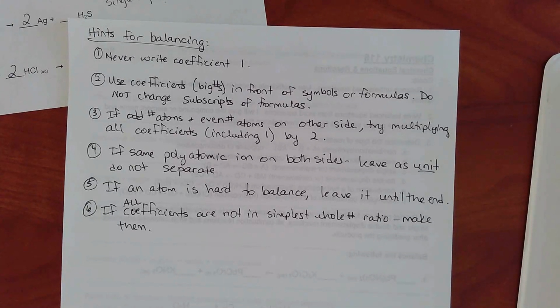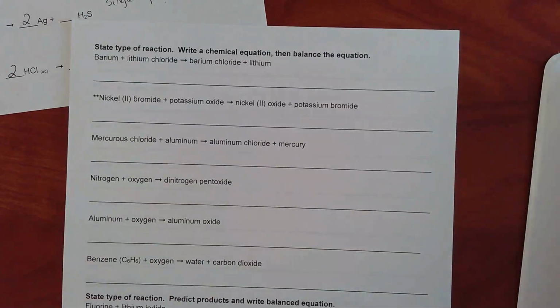So hopefully these hints will help you as you're balancing, and you will be able to say, oh, she said if I get odd and even, then I can try multiplying everything by 2, and that may solve your problem. Or if you've got one that's hard, stop on it. Don't keep going, okay? Stop on it. All right, so now then, let's go to part 2. So part 2 is doing the long scenario.